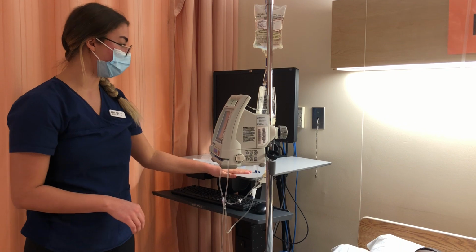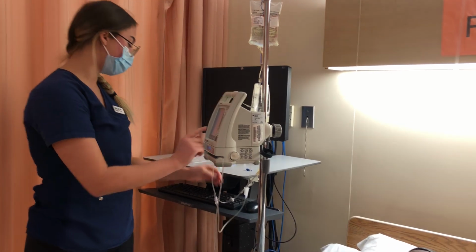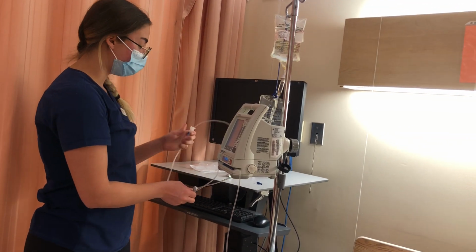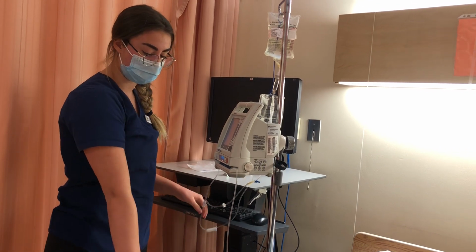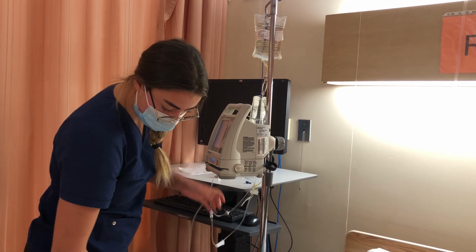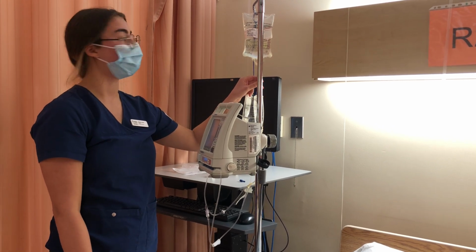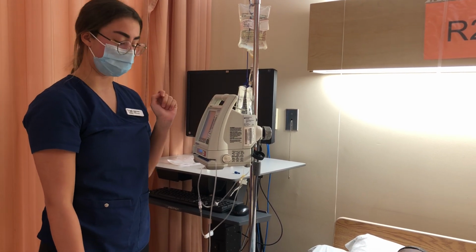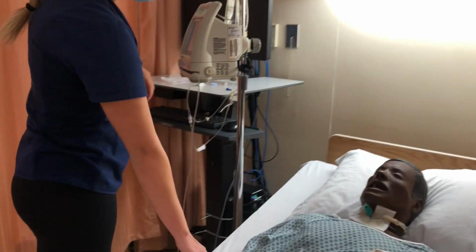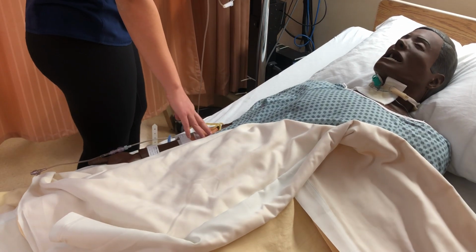Okay, so once I've done that, I'm going to press start and then open up my clamp, make sure all my clamps are open down the line. So I'll just check that. And then I'm going to wait for 3 drips out of the drip chamber to make sure that my secondary is ready. I'm going to assess the site. Do you have any pain? They say no. Okay, great.